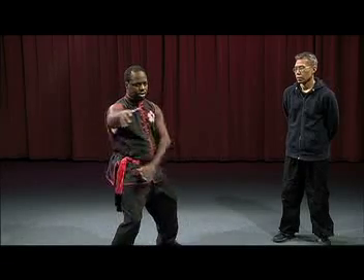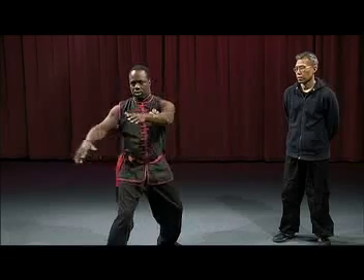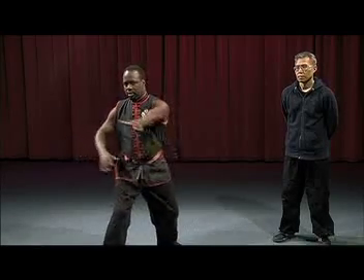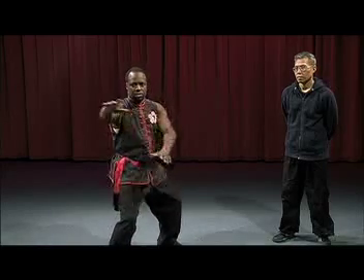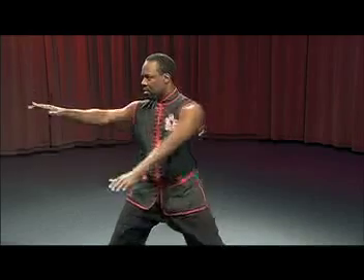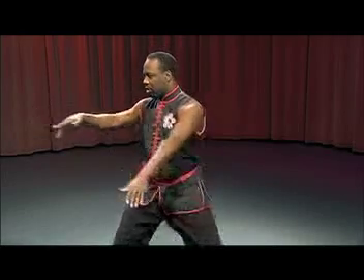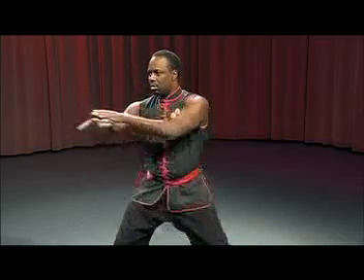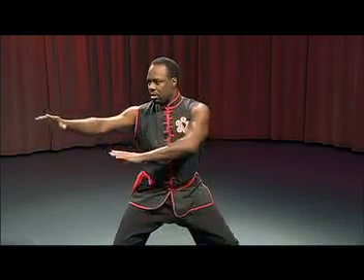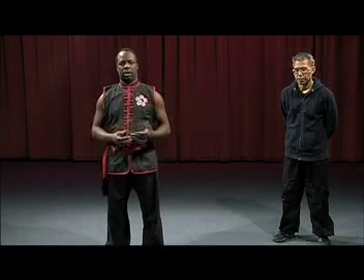From here I can punch if I wanted to, or I can block if I wanted to. I can also trap from this position. As you see, my hands rotate in a circular motion. They're going out, in. And this can also be done in reverse. So my hips are opening, closing. And when I close my hips, my hand comes back. Good. So that's the mechanics of how you connect the waist and the arms together in a circular motion.